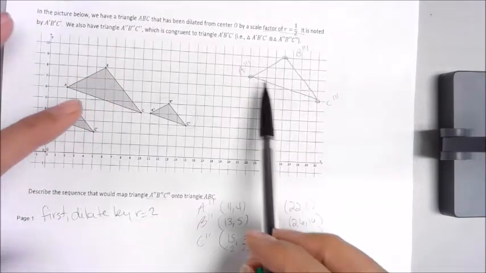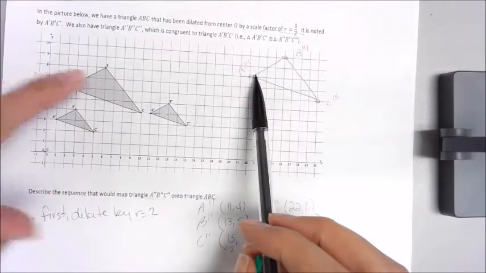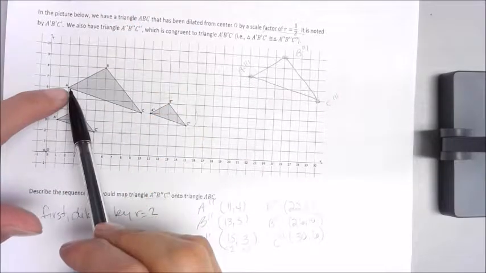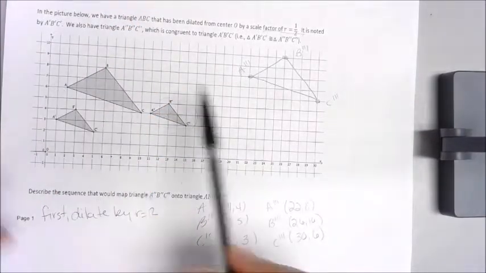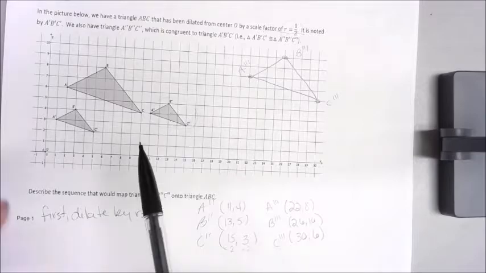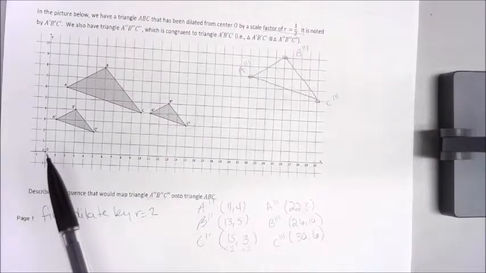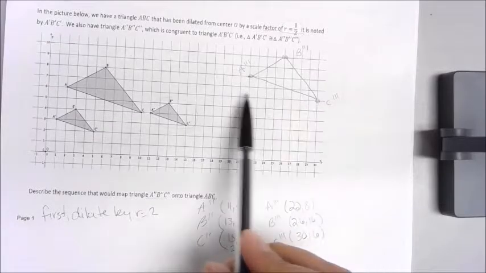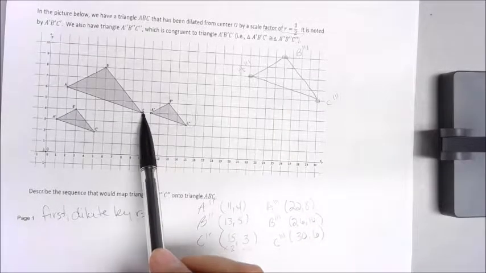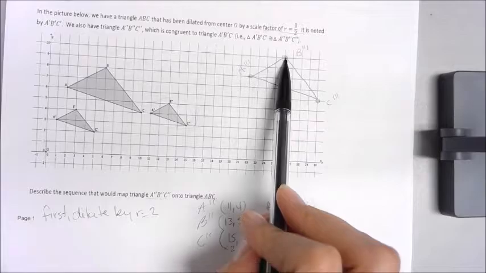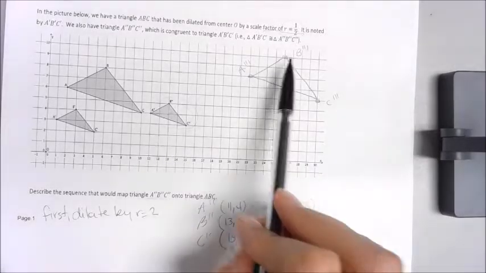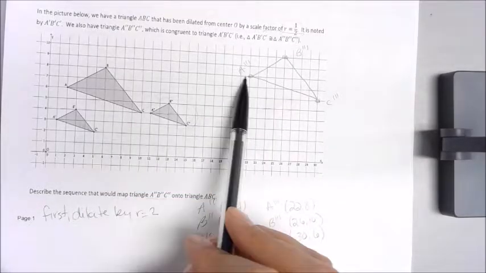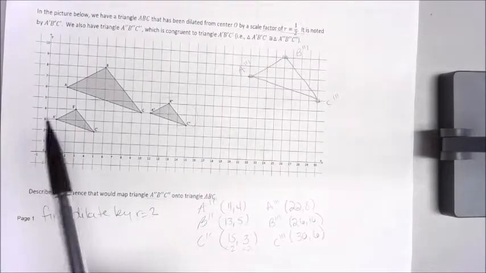Before we would have said translate from A triple prime to A. But now that we're on a coordinate plane, we can use the actual numbers to tell us specifically how far we need to move it. So you pick any one point and you map it using a translation to that same point. You can move C triple prime to C, B triple prime to B, or A triple prime to A. You'll get the same translation either way.